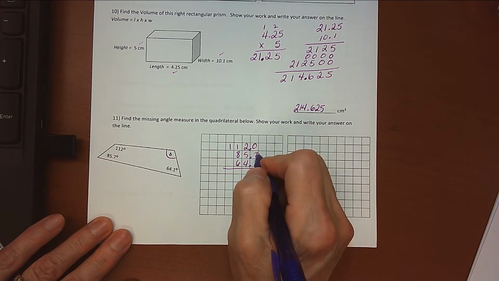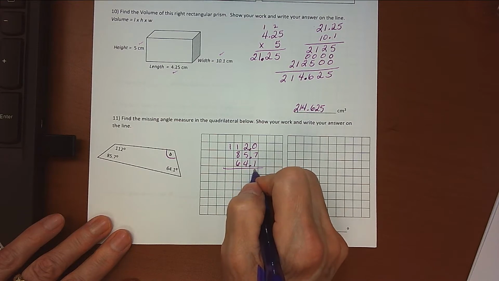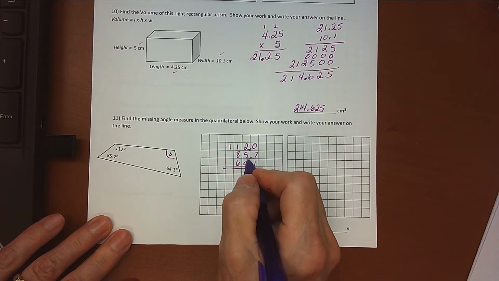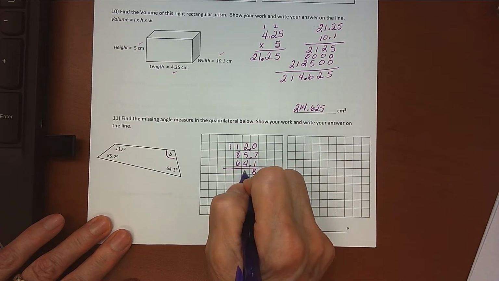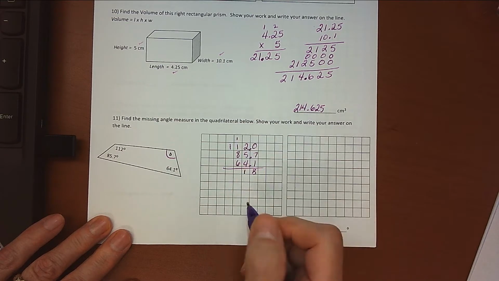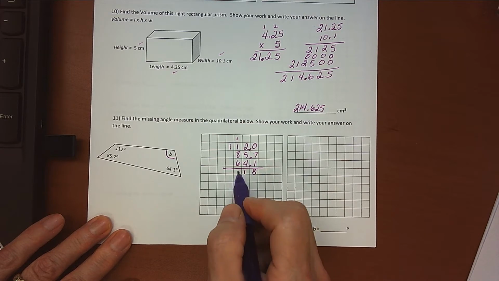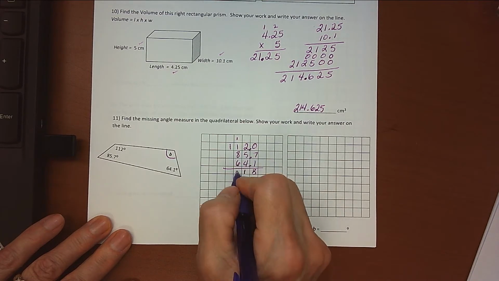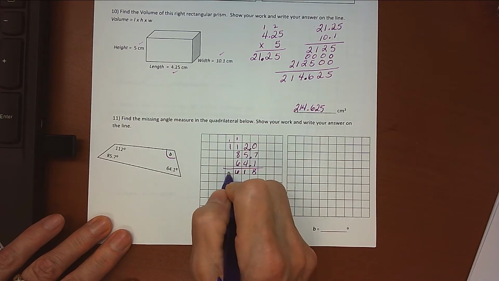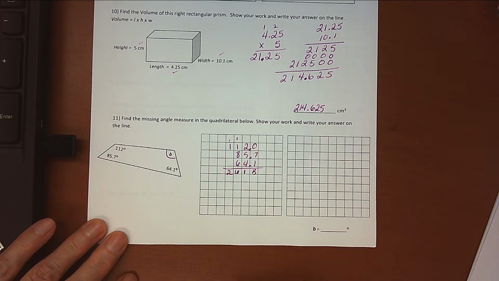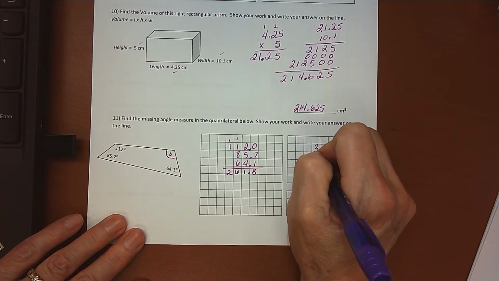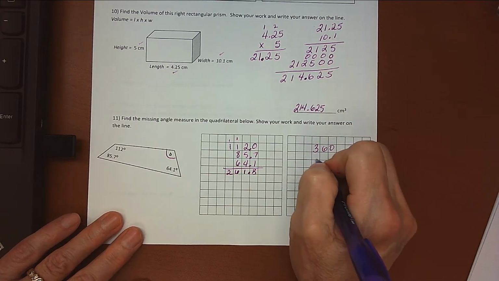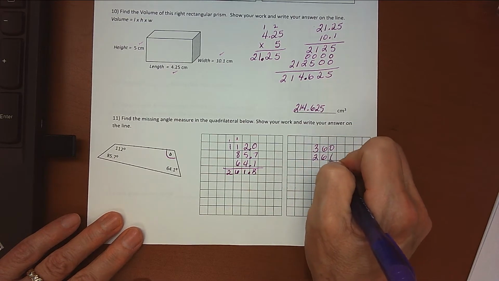So adding this all up, 7 plus 1 is 8. 5 and 4 is 9. And 2 more would give me 11. Carry my 1. We've got 8, 9, 10, 16. Carry my 1. So we come up with 261 and 8/10. Now we take 360. And we're going to subtract 261 and 8/10.